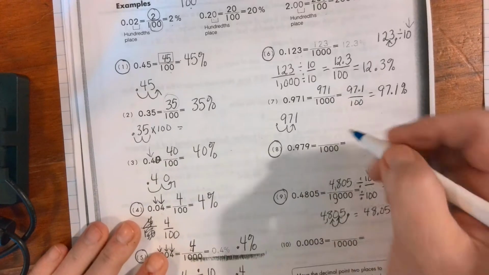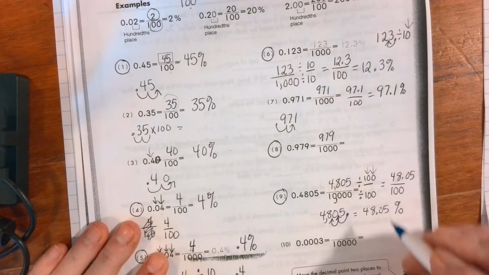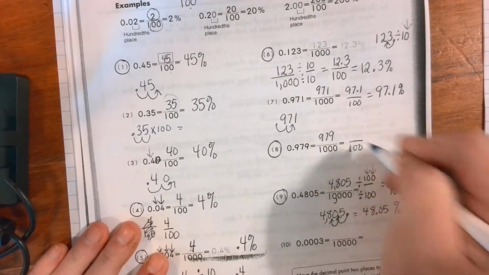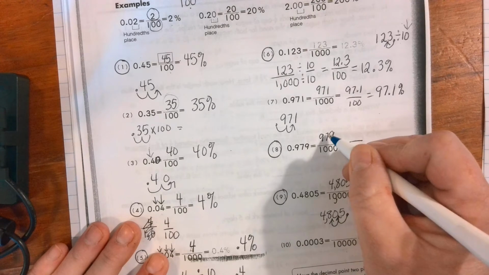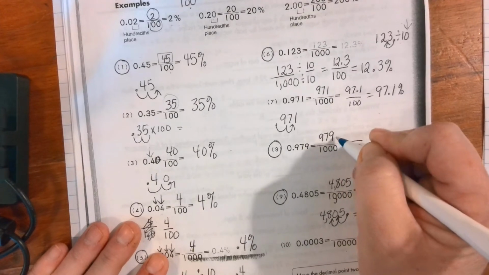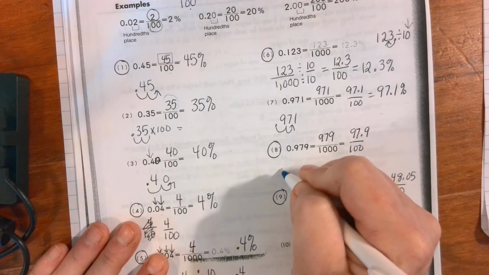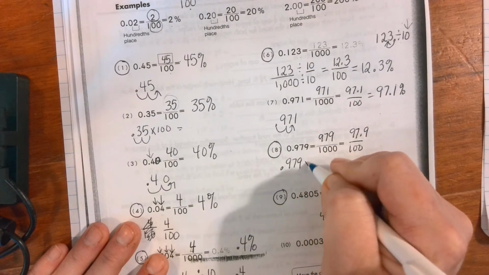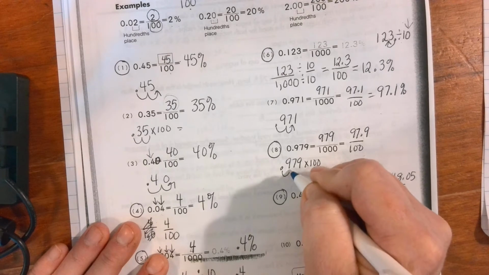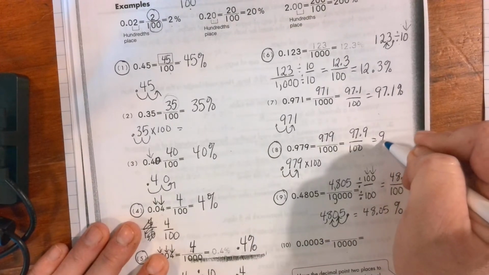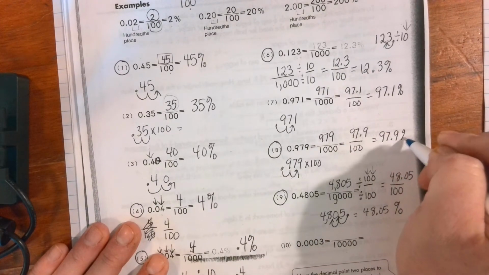All right, 979, we need it over 100. So if I divide it by 10, I would move my decimal over 1, or I could just start from the beginning and use my trick. 97.9%.